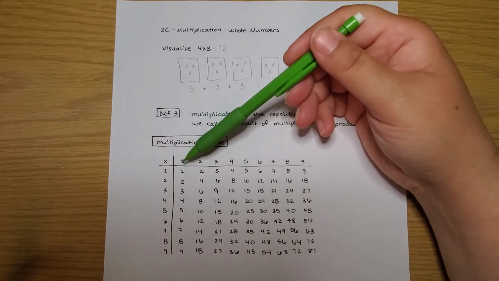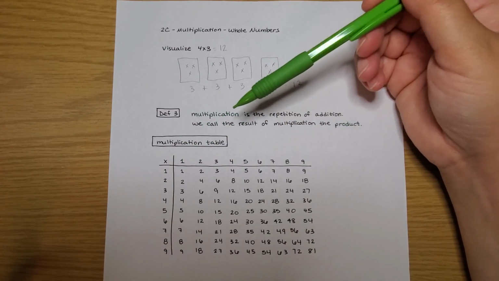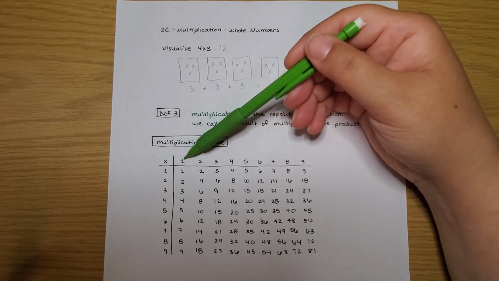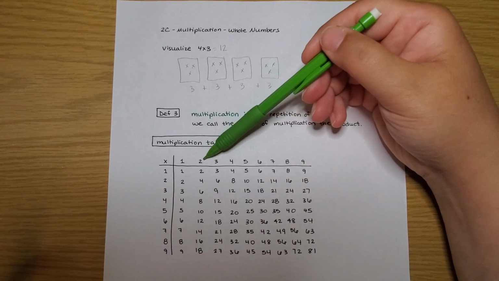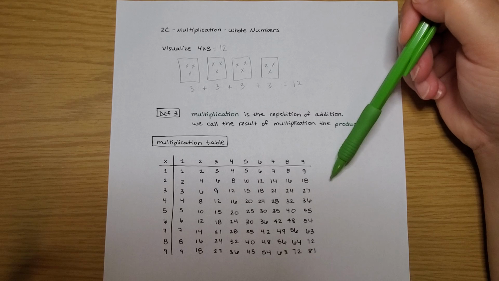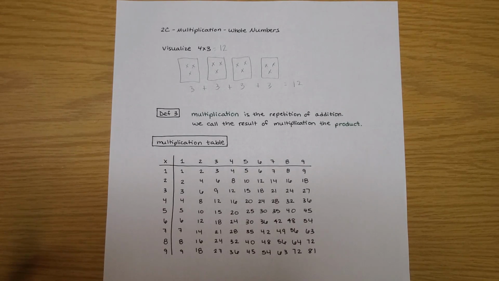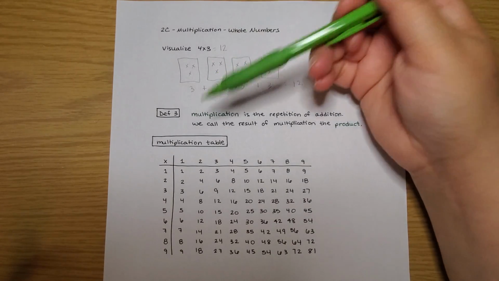So for the ones, anything times 1 is itself. So notice how 1 times 1 is 1, 1 times 2 is 2, and so on. So the ones are easy. Anything times 1 is itself.